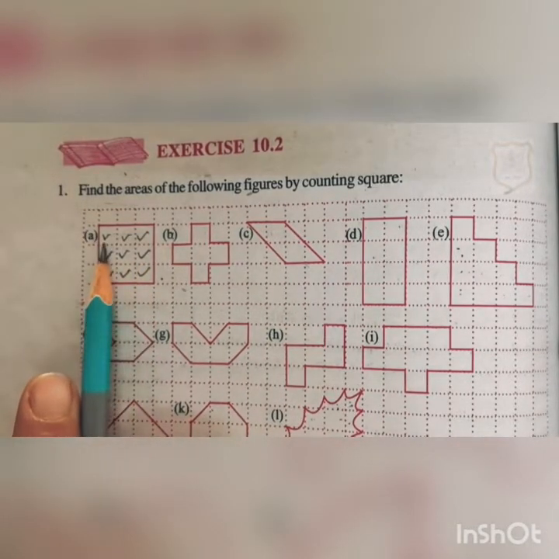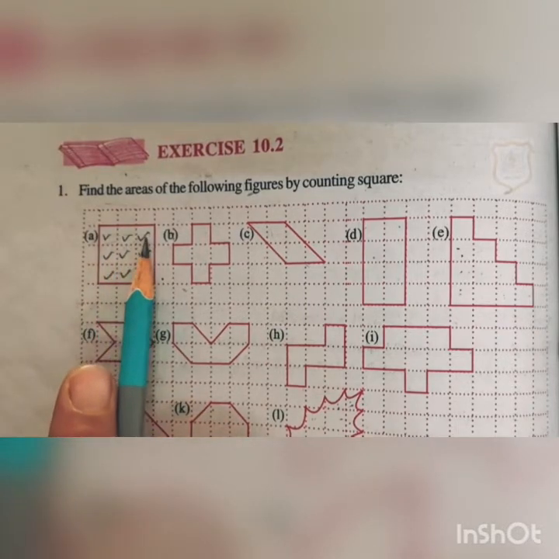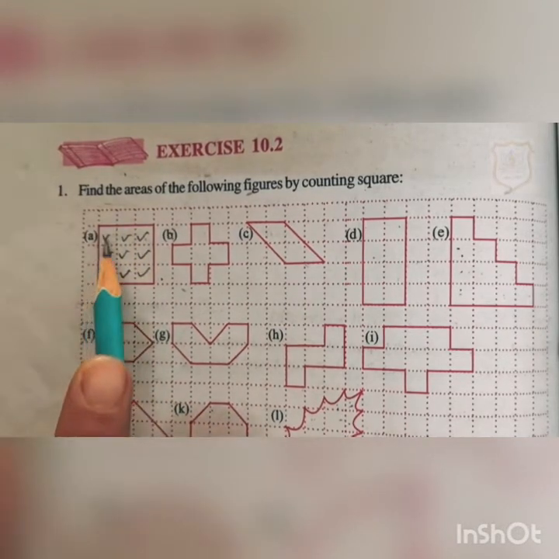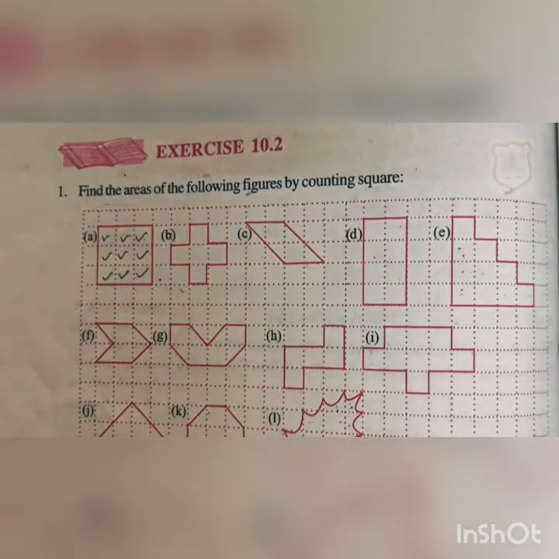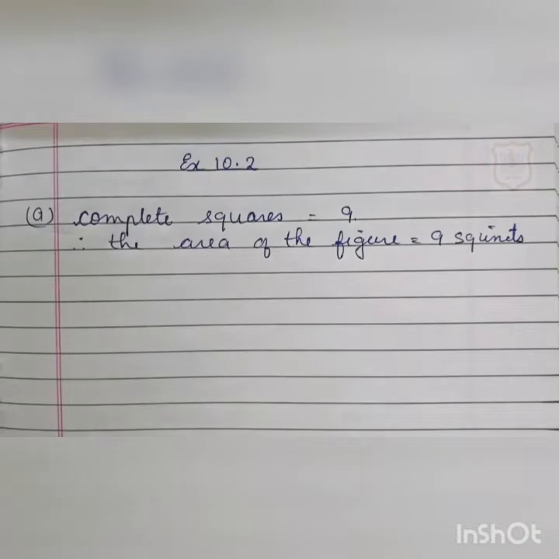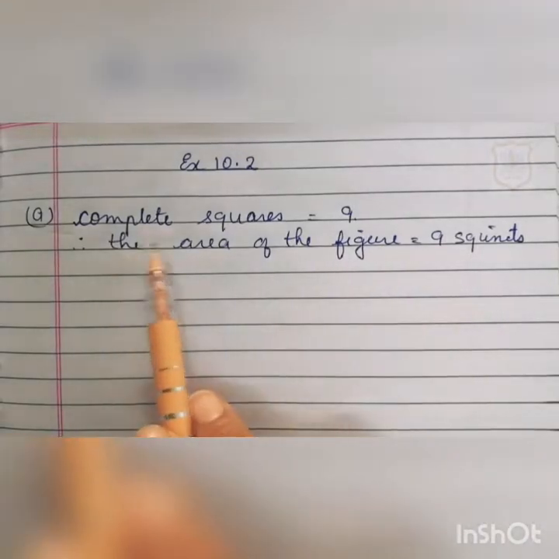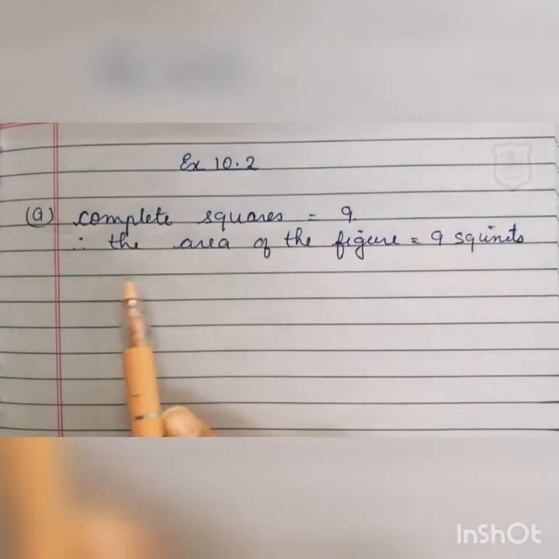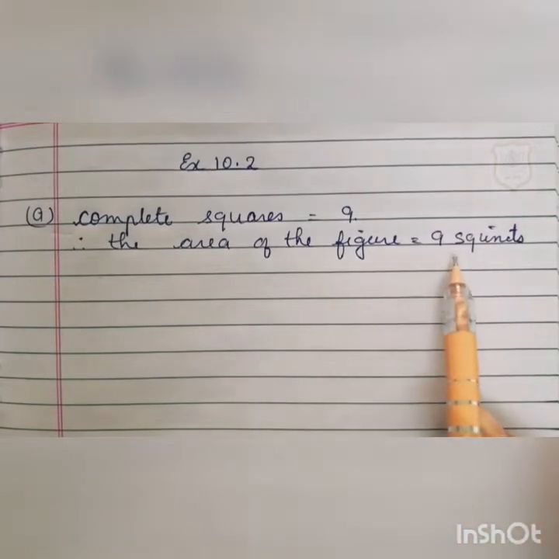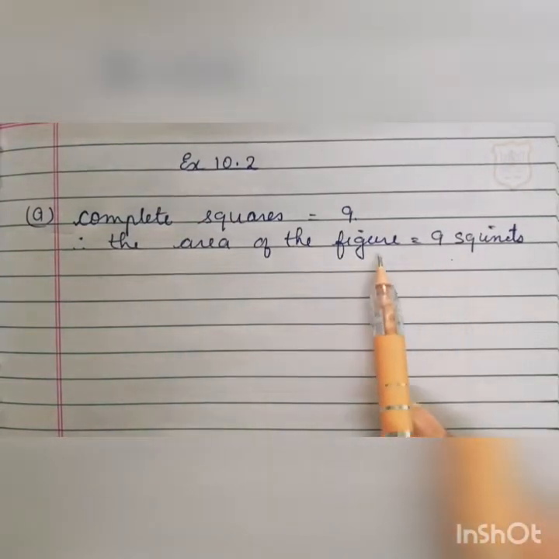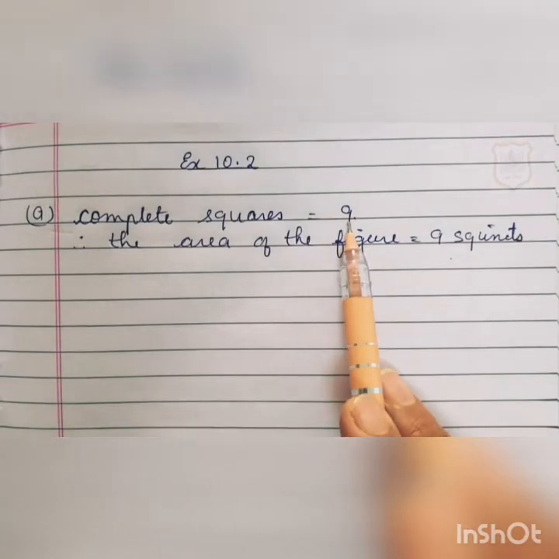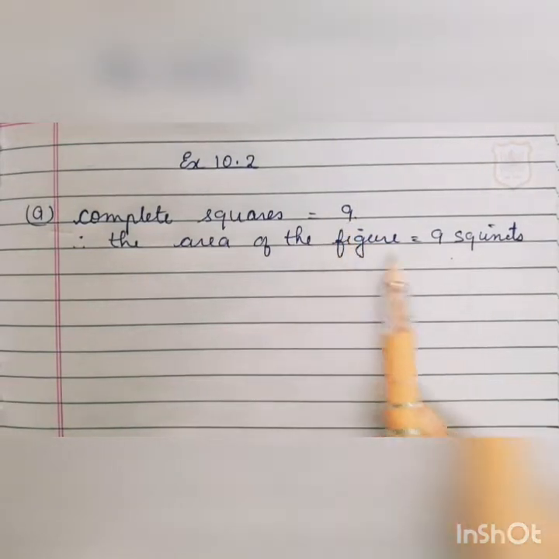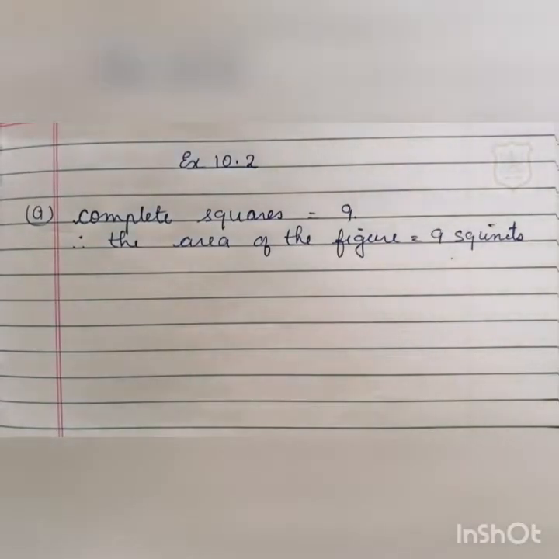We can count it 1, 2, 3. Now this is a complete square, so you'll put a tick on that complete square. So this is 9 complete squares. So you will write complete square is equal to 9. Therefore the area of the given figure is 9 square unit. So 1 unit is equal to 1 square, so 9 squares is equal to 9 unit. So you will write 9 square unit.